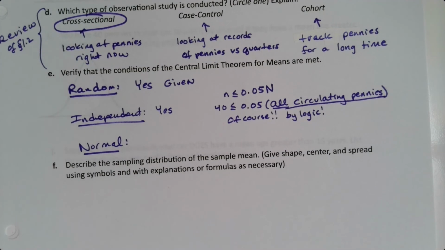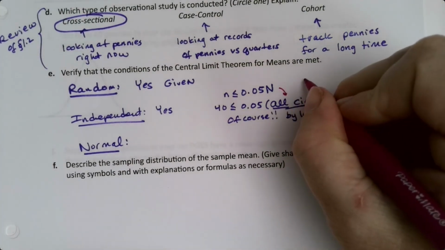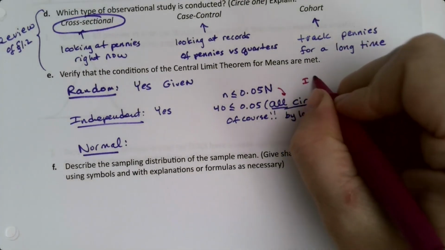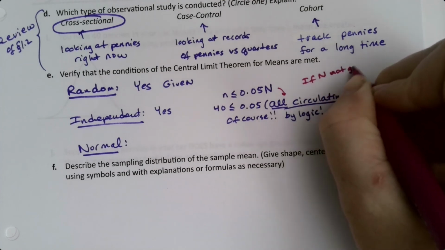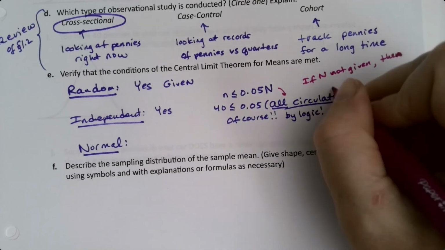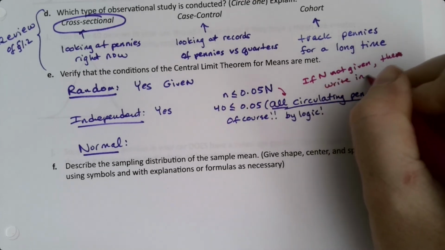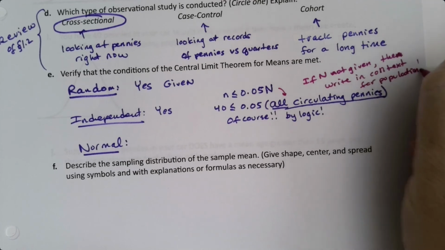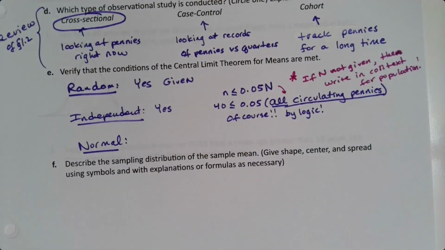You have to write what capital N is in words. Here, I'll make a note. Either you're given capital N, and if you're given capital N, use it. If N is not given, then write, in context, for the population. That's key. We will do that a lot because we are very often not given the population size. Independence is the weirdest one, but you get used to it because you do it a lot.